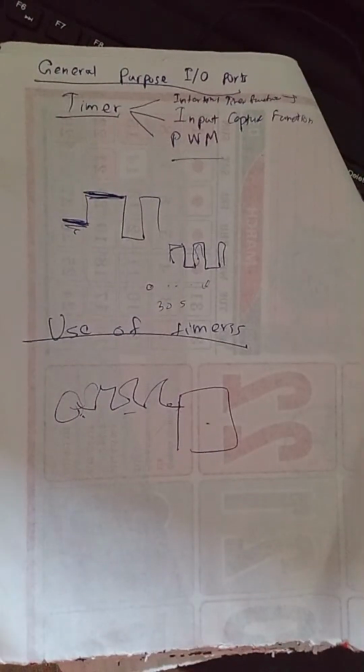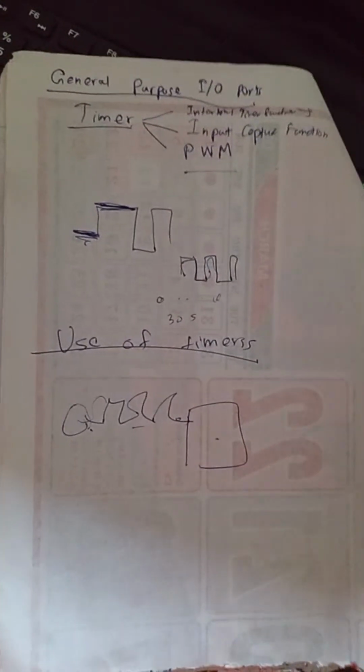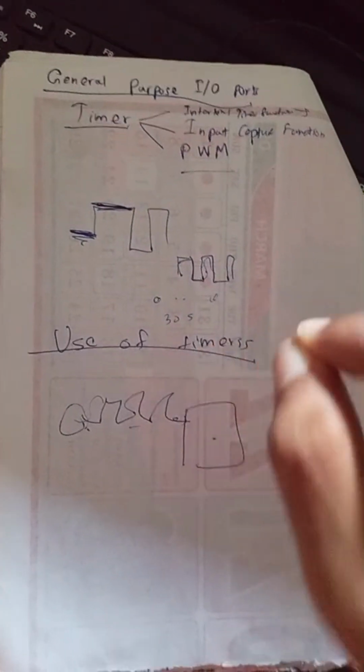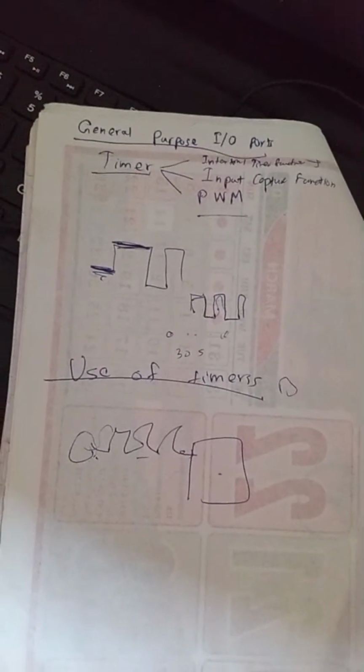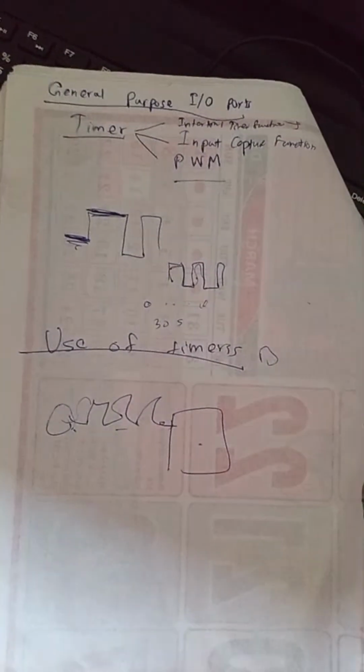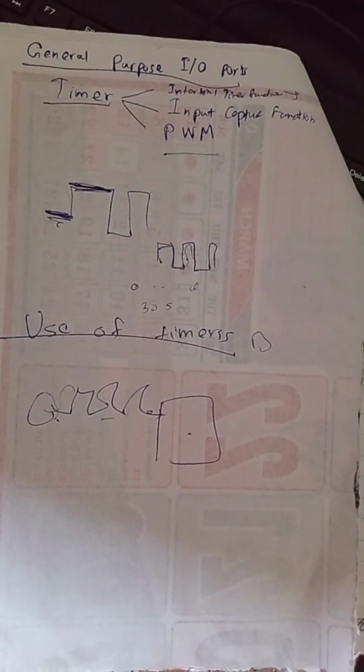So normally in a kid's toy we don't need to measure the time up to a very small time. It is not necessary. Even a change of 1 millisecond just doesn't matter. So we use that type of thing, a ceramic resonator, in those.